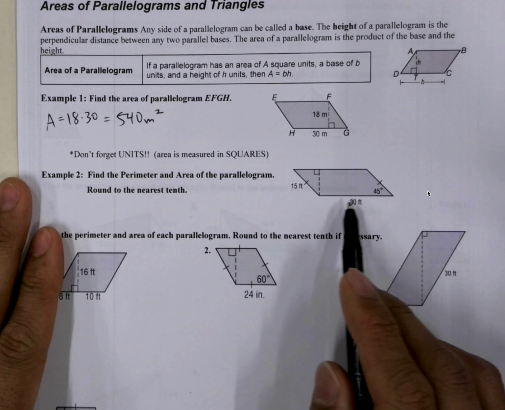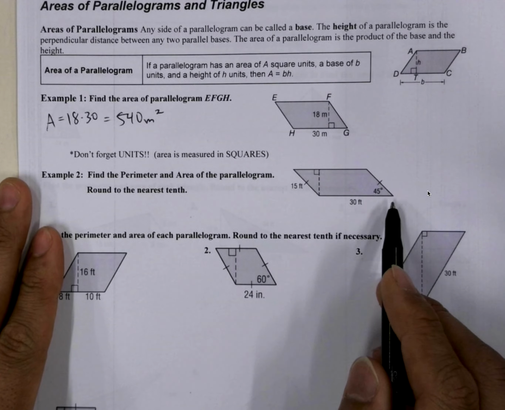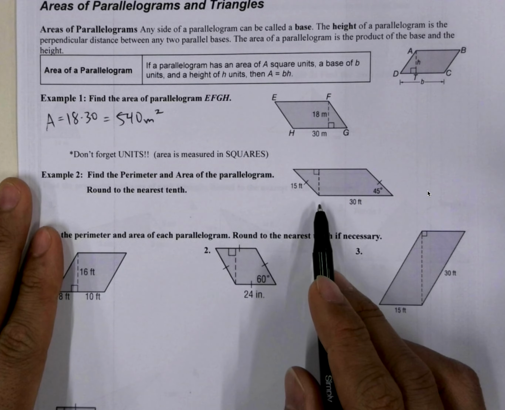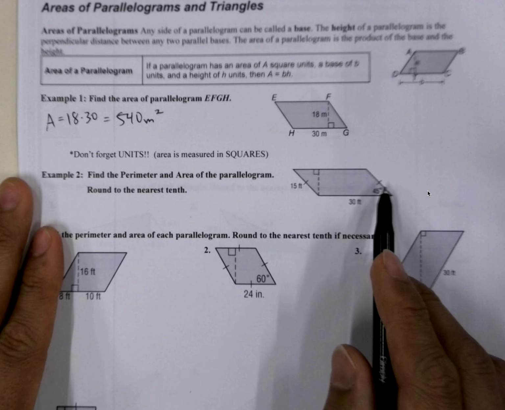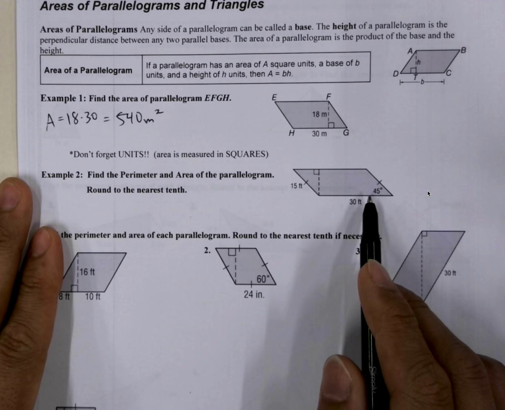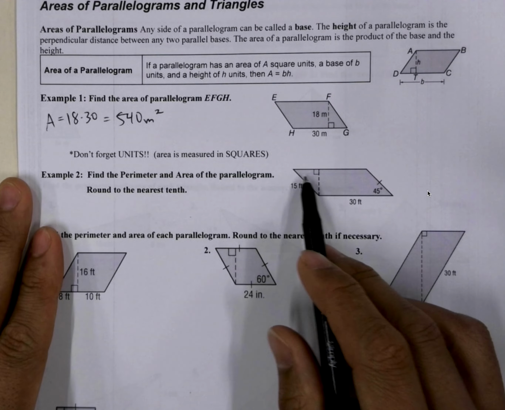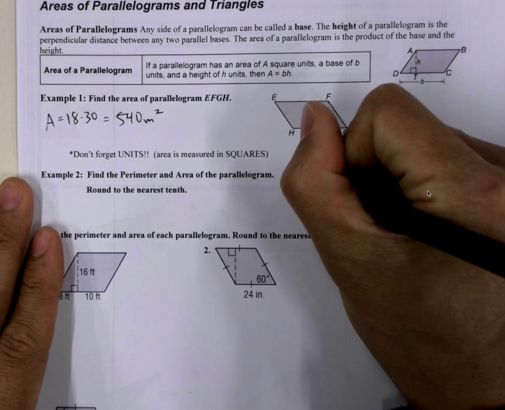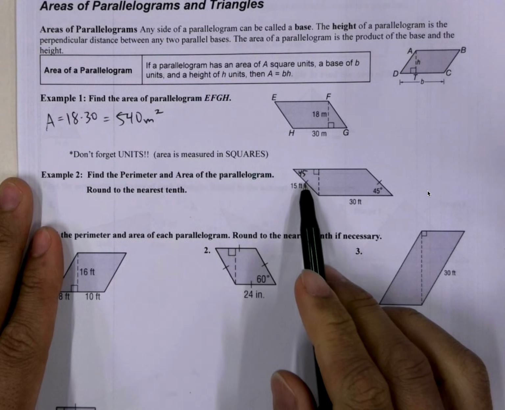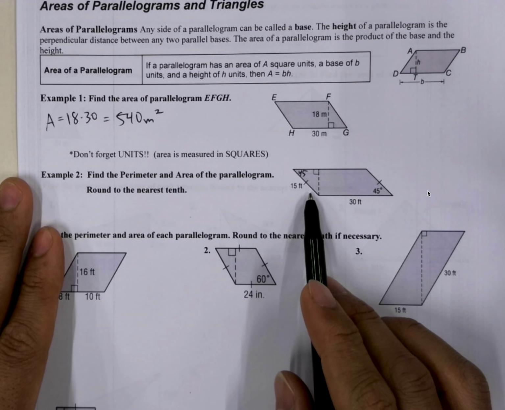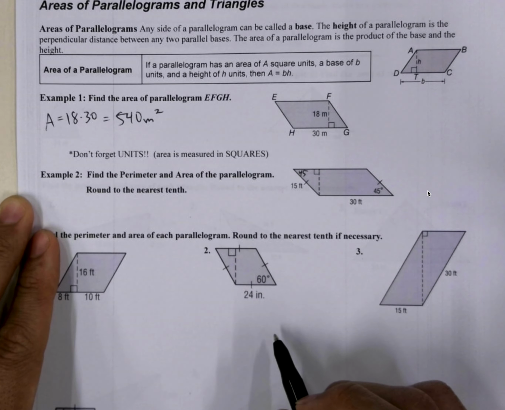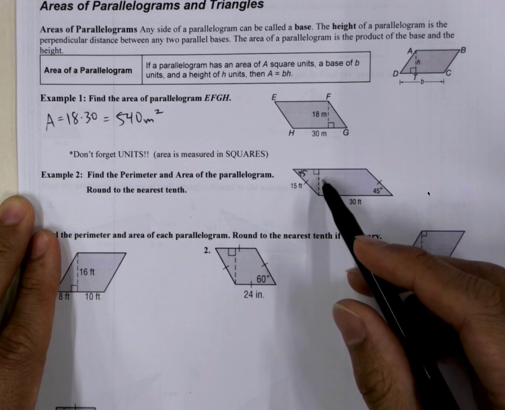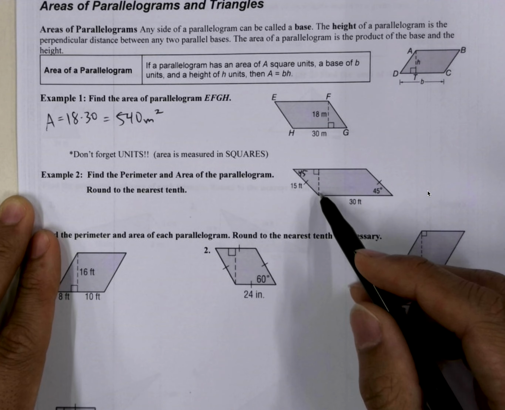We have our base is 30, and this side here is 15. We're given that this angle is 45 degrees. And that's significant because remember, opposite angles in a parallelogram are congruent. So that angle there is also 45 degrees. So this triangle here is a 45, 45, 90 degree triangle. And we need to use that in order to calculate the height of the parallelogram.